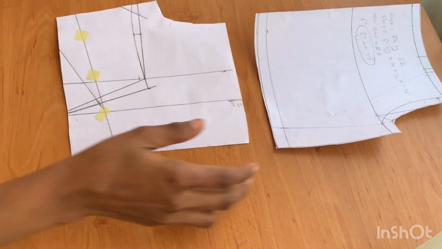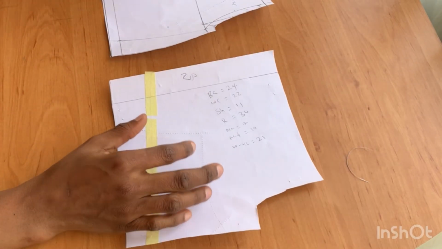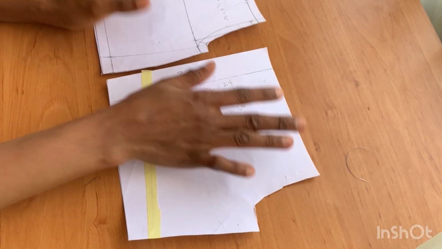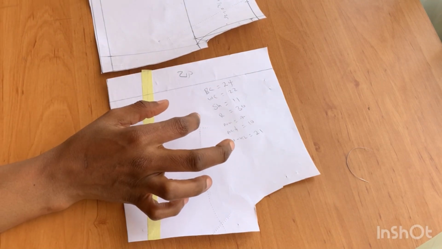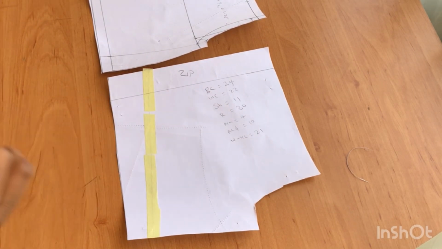So after that, we have our front and back bodies, off shoulder bodies. So I'll go ahead and use this to cut out the material and also the lining.